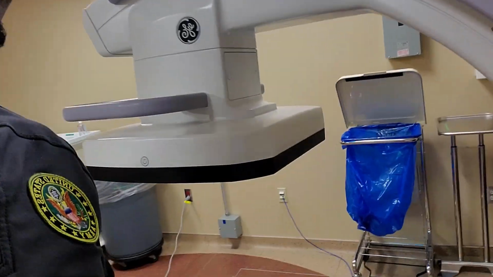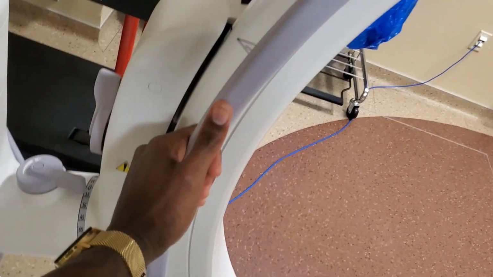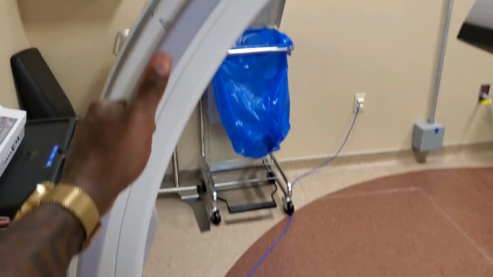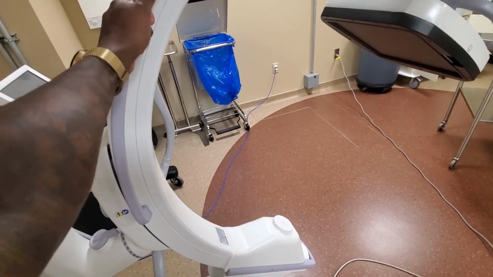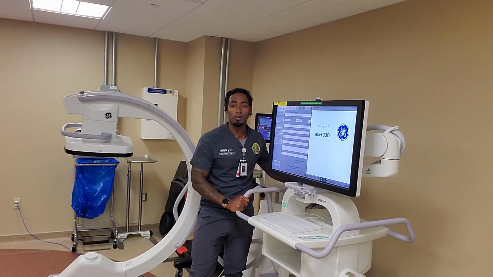Whenever you're getting ready to turn the wheels on them, you want to make sure you use both hands when manipulating this arm. Using one arm is not safe.